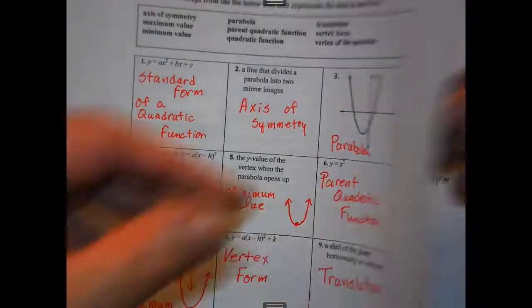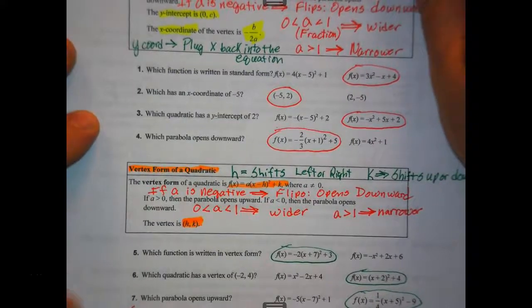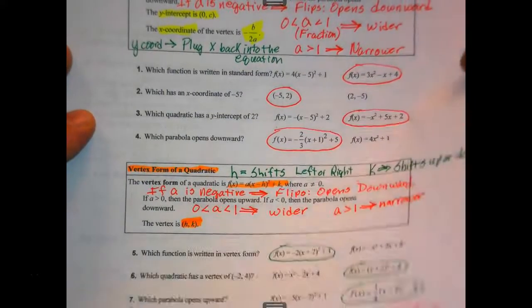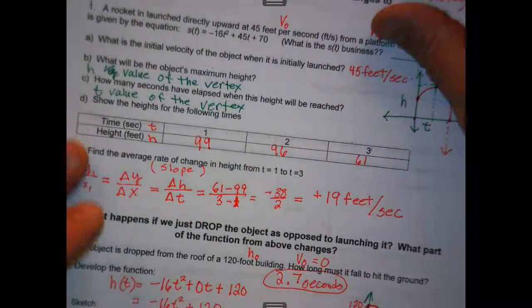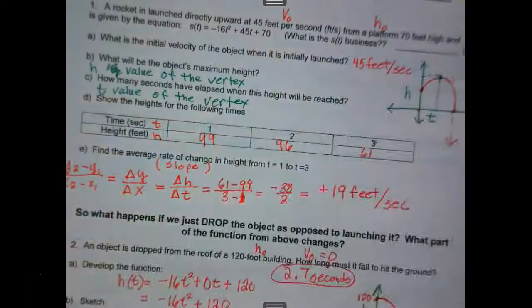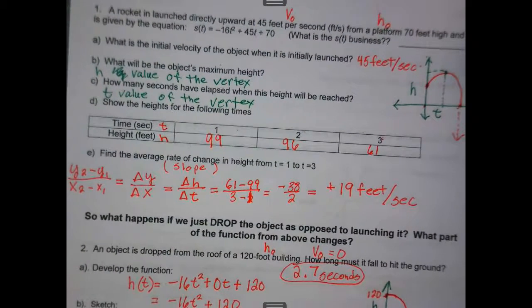4.1 vocabulary, which you can use on your quizzes on Friday probably. We did 4.2 notes, vocabulary, you can use on your quiz and whatnot. We did problems 1 and 2.